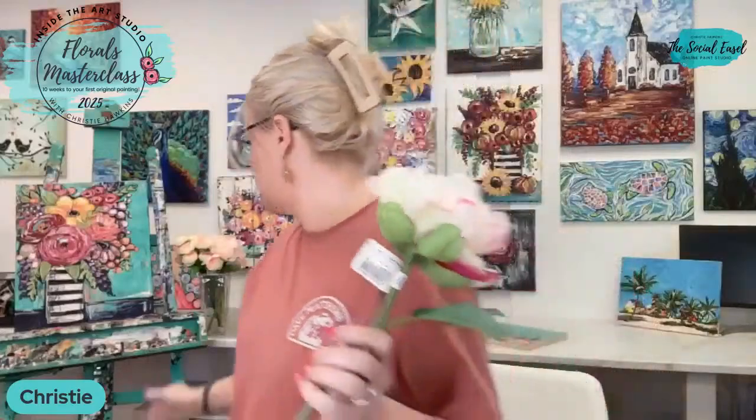And I was just in Walmart the other day waiting on a prescription, and I had time to kill. And I went down the floral aisle, and they had these beautiful peonies, and they were only like $2.50 a piece or something like that. So I bought several of those, and I bought some ranunculuses, which I also love.